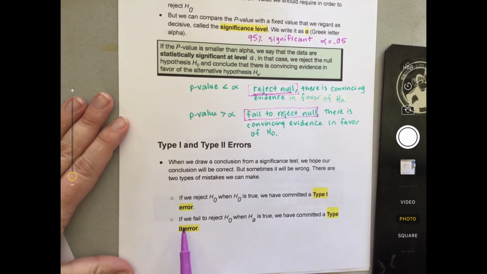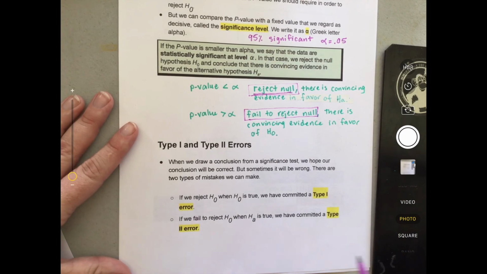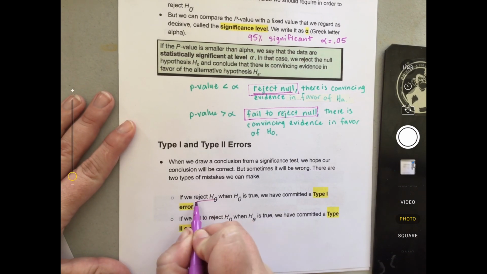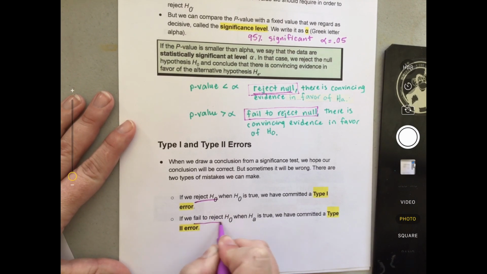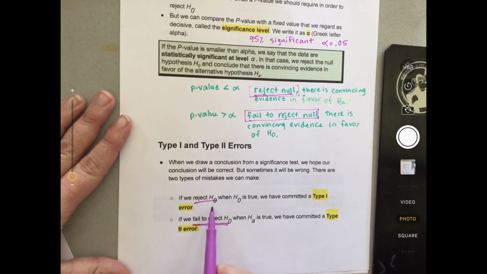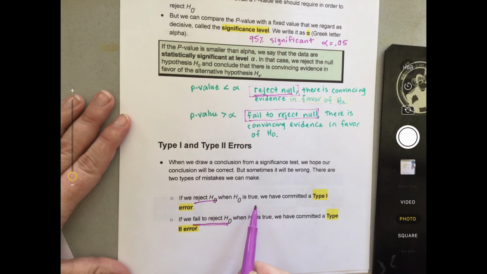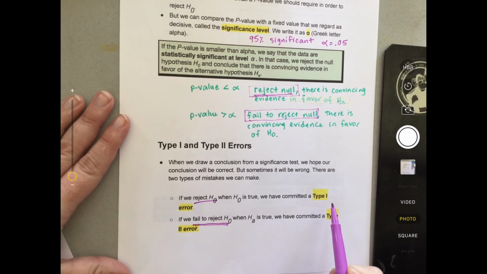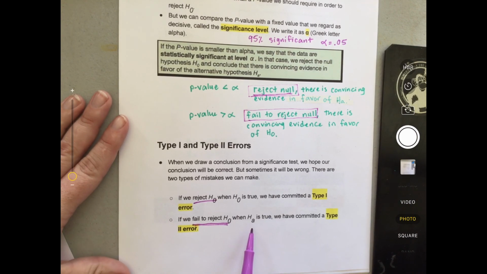A type 2 error is if we fail to reject the null when the alternative is true. This is pretty easy because we only have two conclusions we make. We either reject the null or we fail to reject the null. So again, if we reject the null but it was actually true, that's a type 1 error. If we fail to reject the null when the alternative is true, it's a type 2 error.